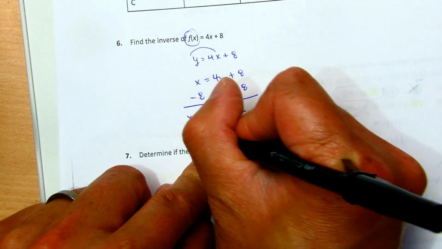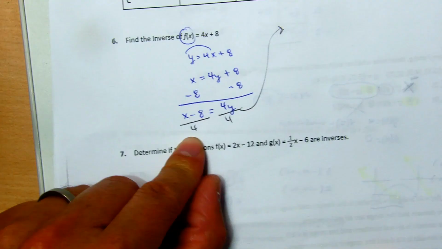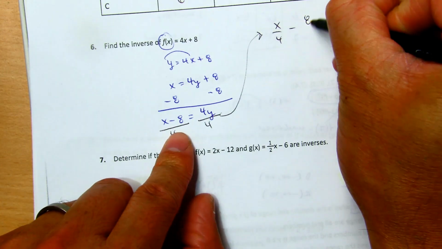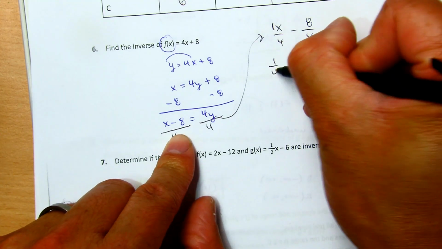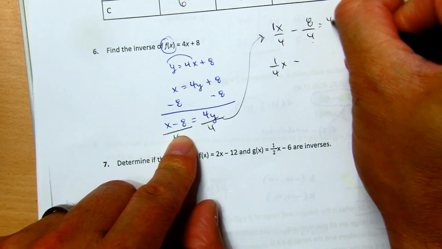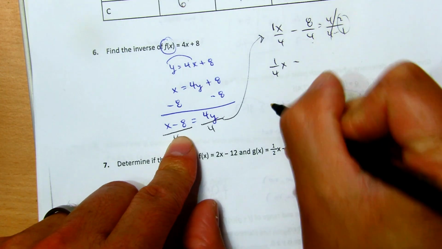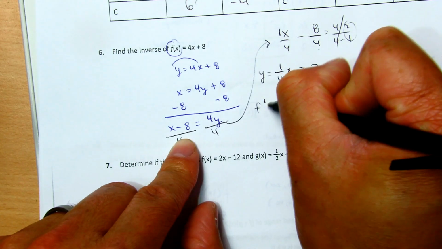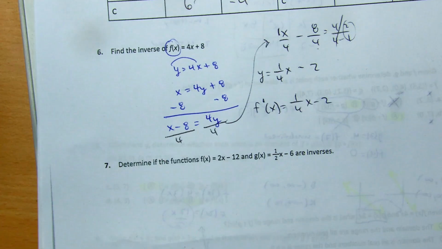Dividing by 4, I'll give you an extra step so you can see this. It's x over 4 minus 8 over 4. That's a 1, so that would be 1/4 x minus 8 divided by 4. It's equivalent to 4 times 2, 4 times 1, so that's why it's a 2. And then you can put the inverse back. And this would be our answer.